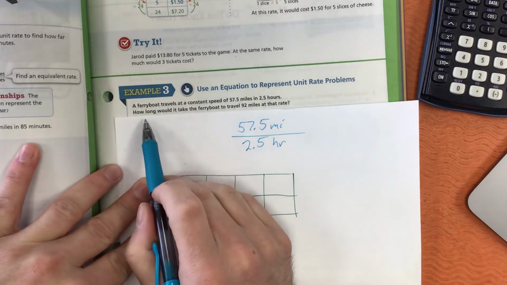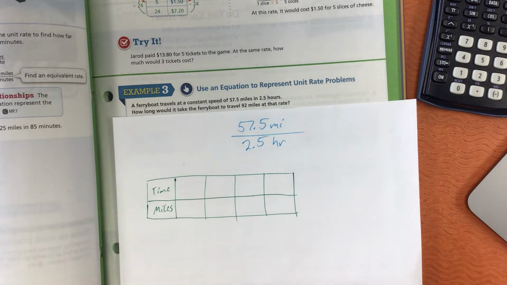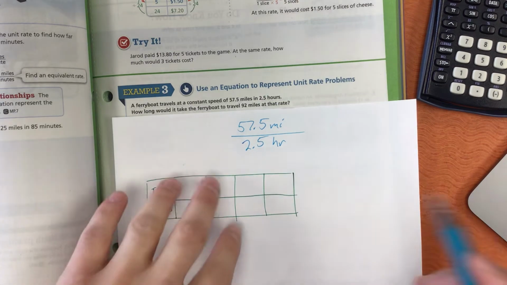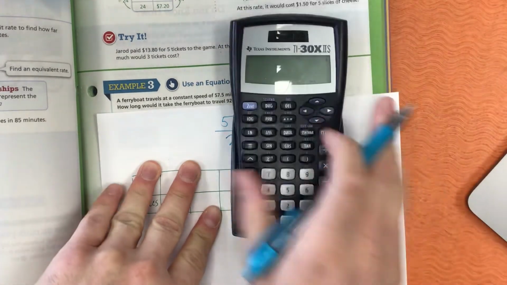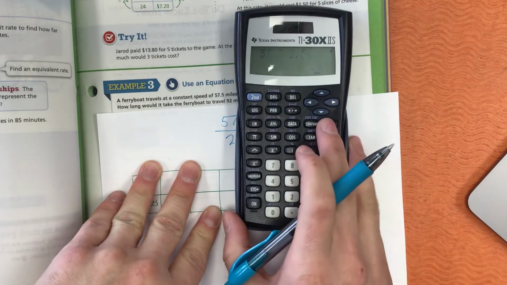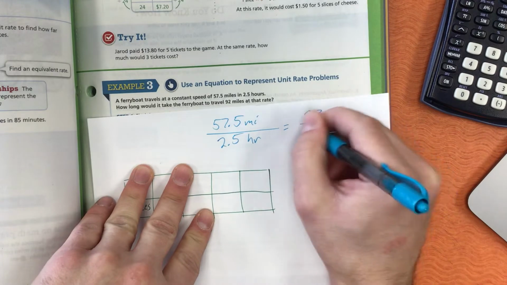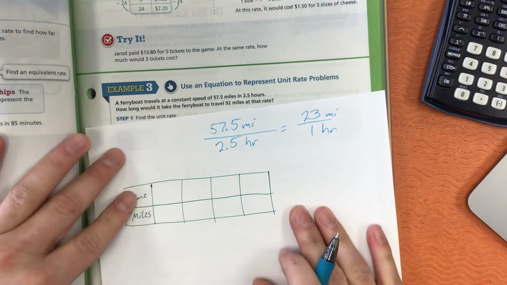Let's see what it says. How long would it take the ferry to travel 92 miles? Okay, well, there's a whole second question there. So we have to figure out first how far they can go in 1 hour, and then we'll go from there. So let's see, 57.5 divided by 2.5 equals 23, so they can go 23 miles in 1 hour. Okay? So there's my unit rate.